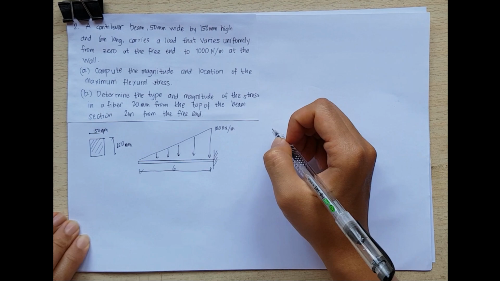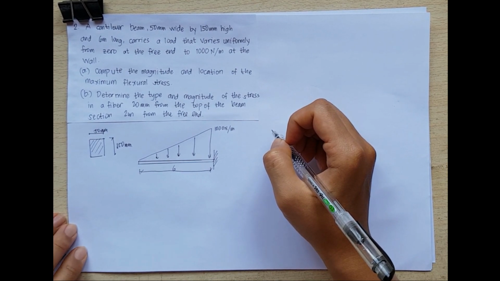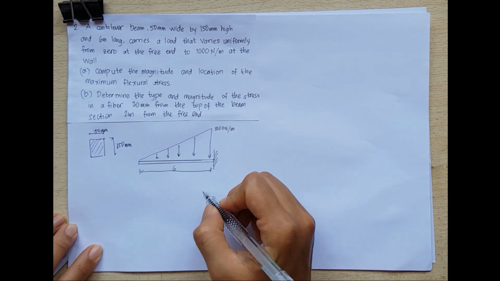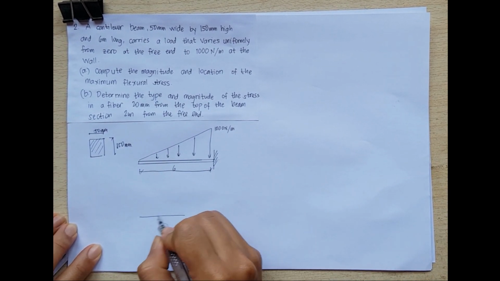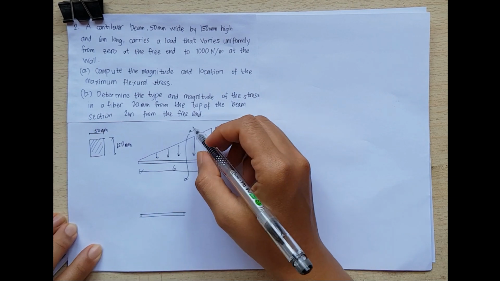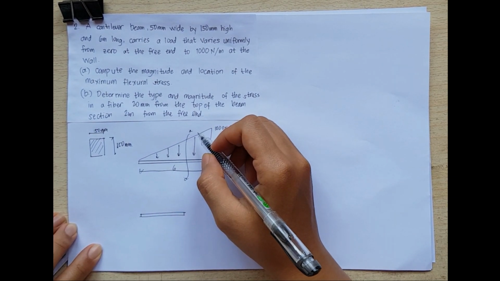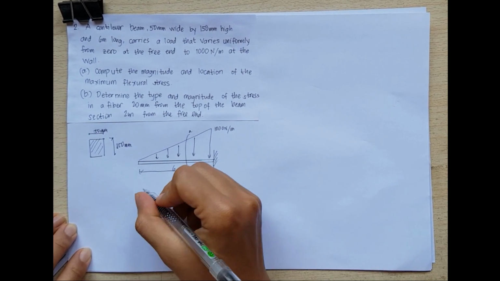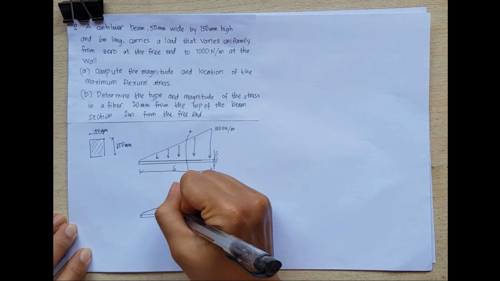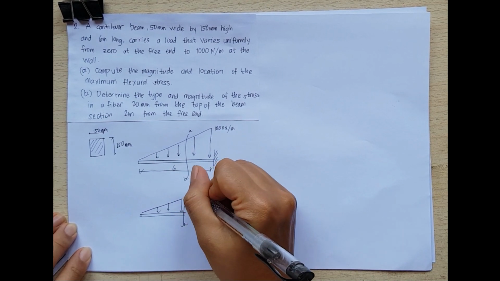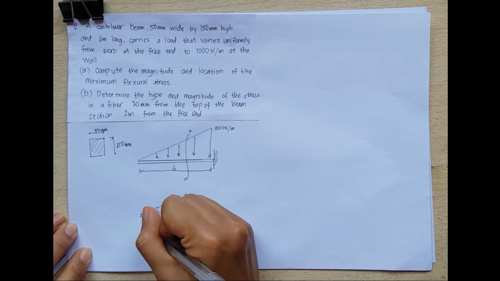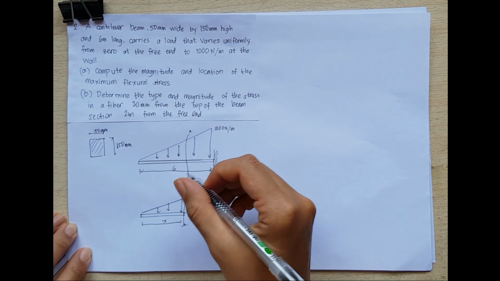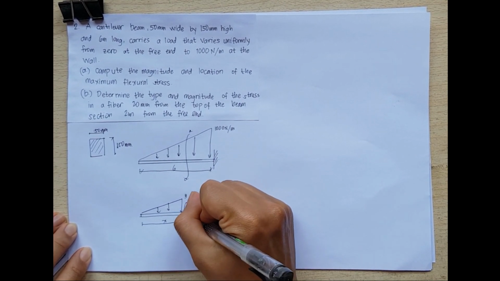The first step is to determine the maximum moment acting on the beam. So I will use the segment method. So we have here the cutting plane A, so dedenote ko tong Y, and this is X. So we have here the moment.